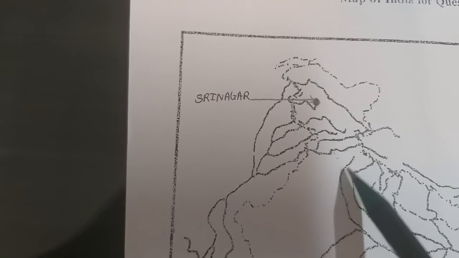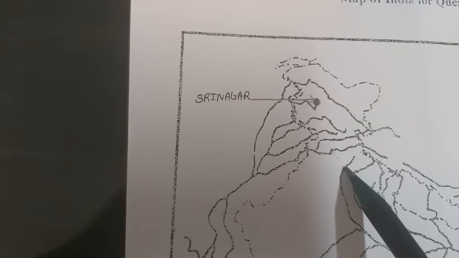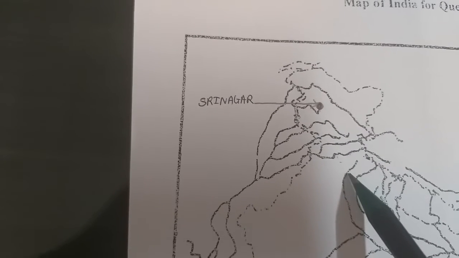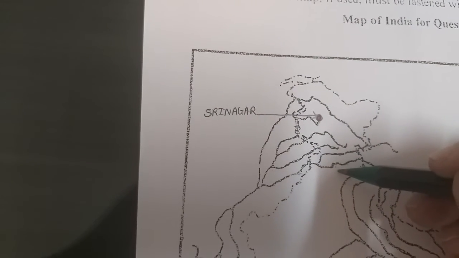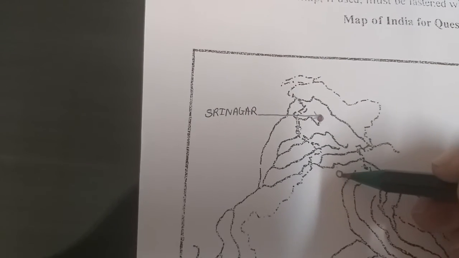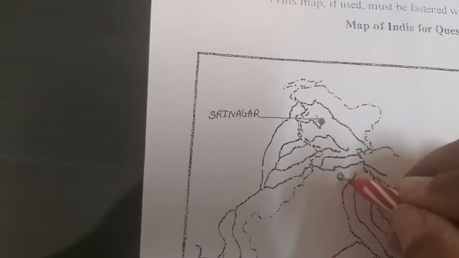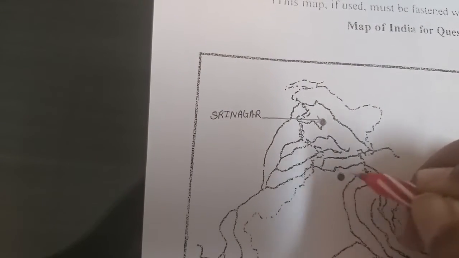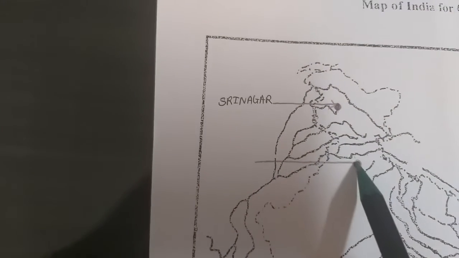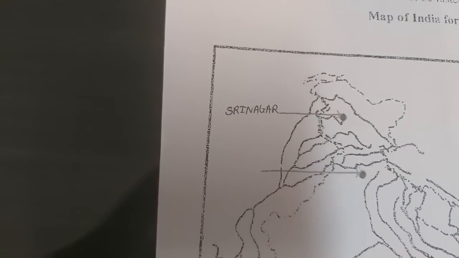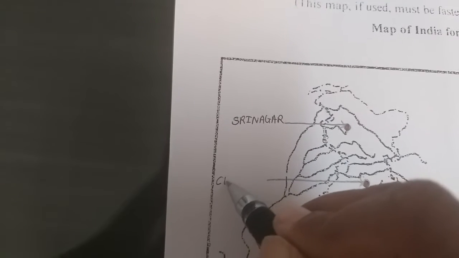This is river Yamuna. So, we have to mark in between these two lines. This is Yamuna and this is Satluj River. Just below the U-turn of the Satluj River, here I am going to mark a circle. Okay, you have to remember the clue of this U-turn. Then let's fill that with red color. Again, label it. So this is Chandigarh.